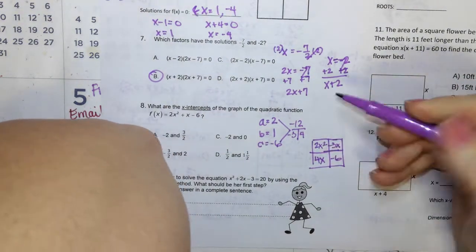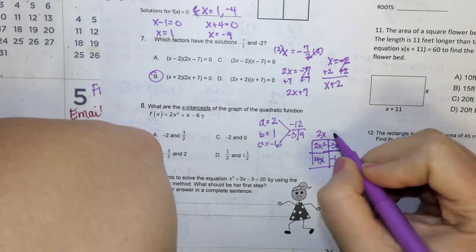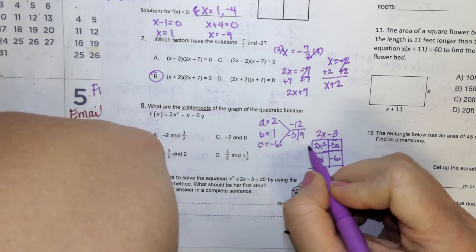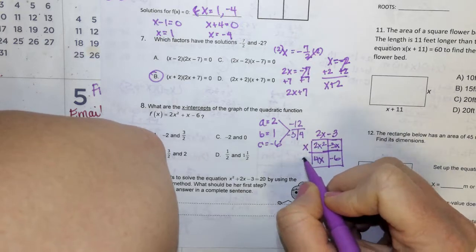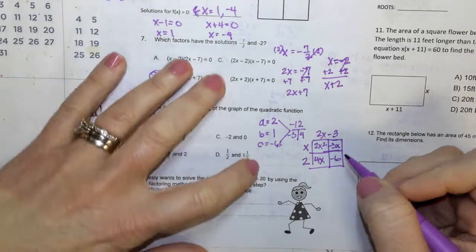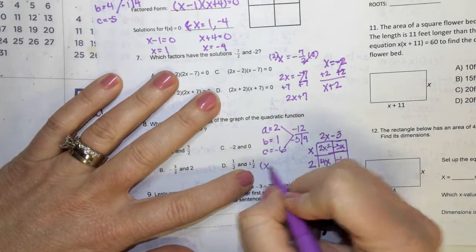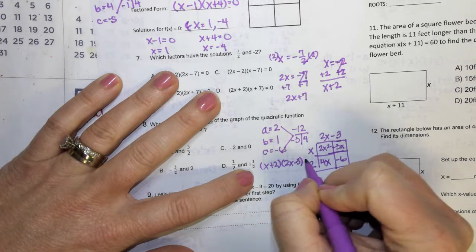So in my first column, they have a GCF of 2x. In my second column, they have a GCF of negative 3. And then in my top row, they have a GCF of x. And then my bottom row, they have a GCF of 2. So that means my factors would be x plus 2 and 2x minus 3 equals 0.